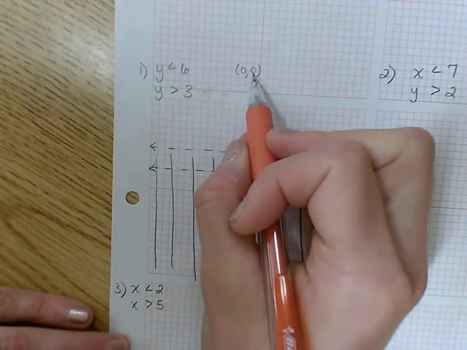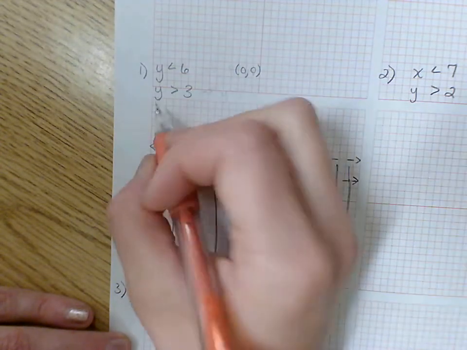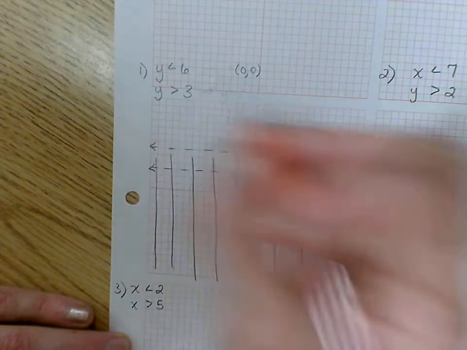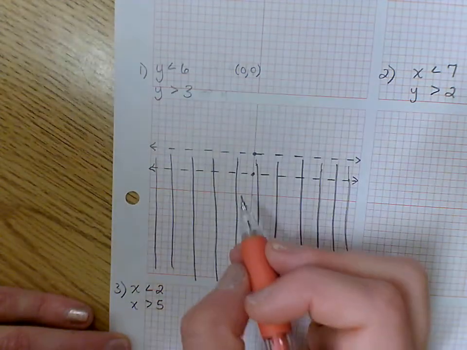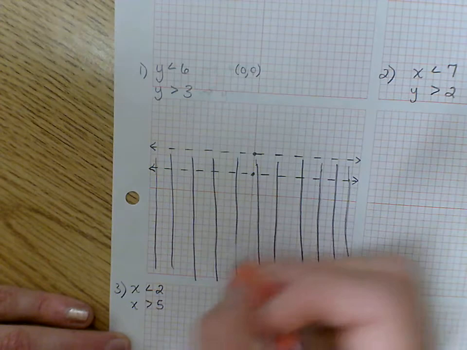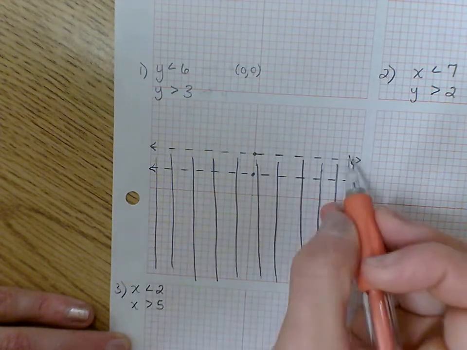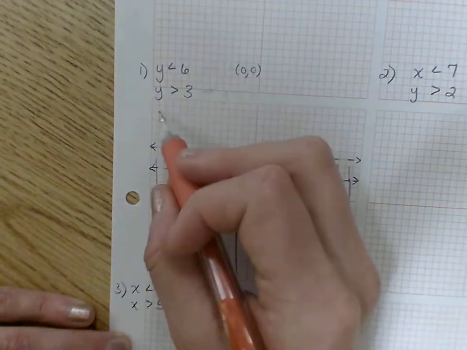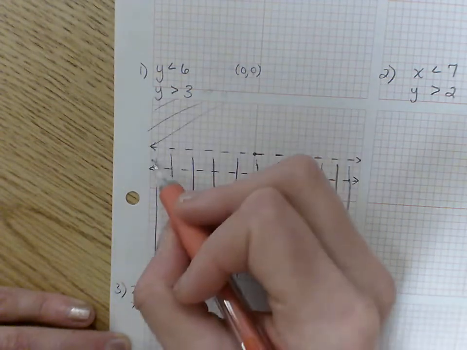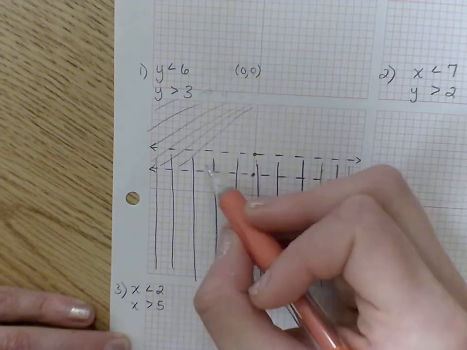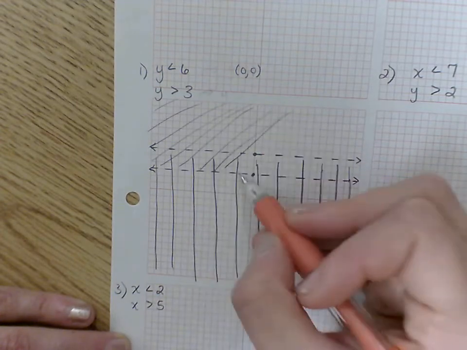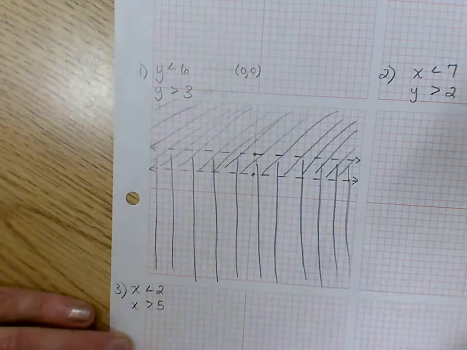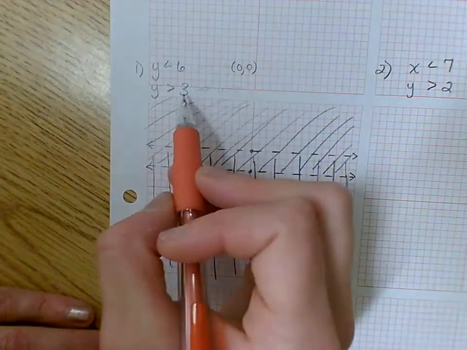So if I'm just looking at the y value here, if I plug a 0 right there, is 0 greater than 3? And no, it's not. So that means that I have to shade on the other side. So 0, 0 is down here, so that means I have to shade above that line. And we're shading above this one, so I'm going to draw the shading sideways so it looks different. Everything that's above that line that we just drew would be an answer that would work in this one, okay?